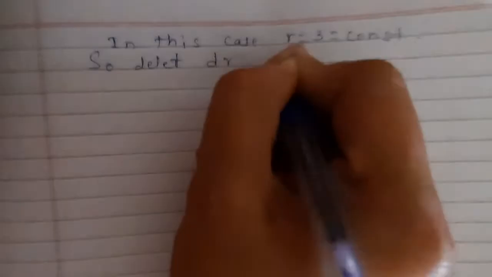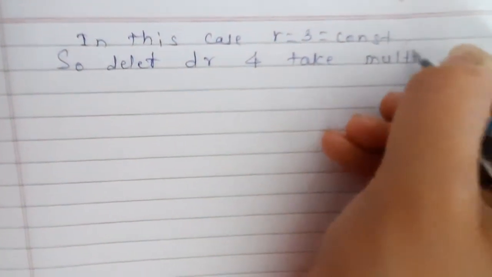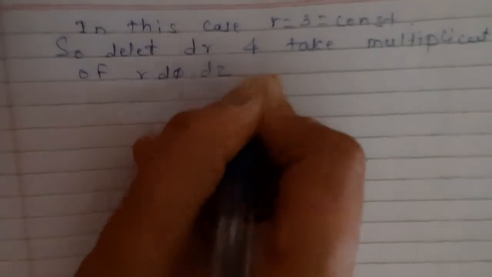So in this case, rho is equal to 3, which is constant. So delete d rho and take the multiplication of rho d phi dz.